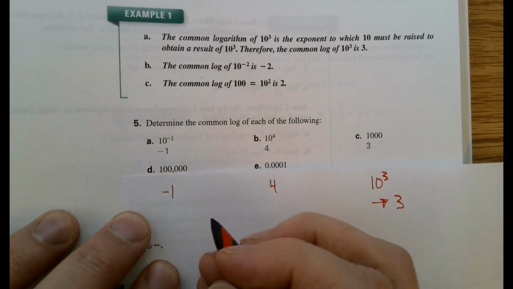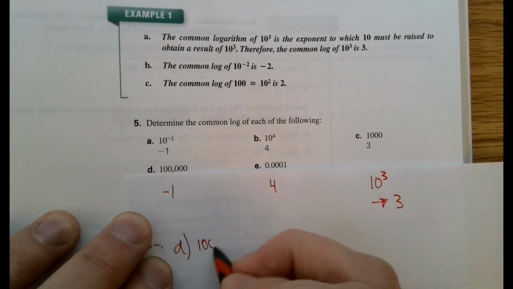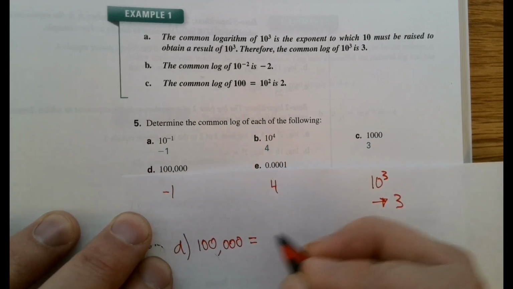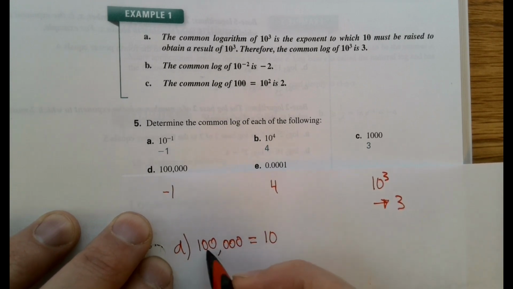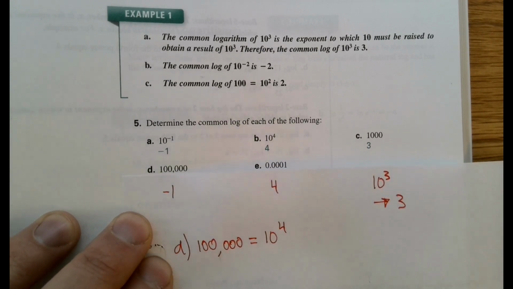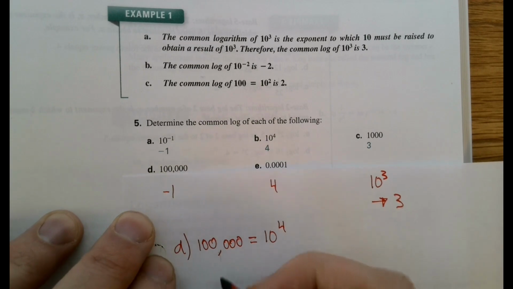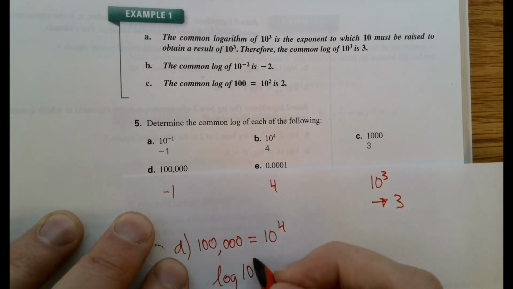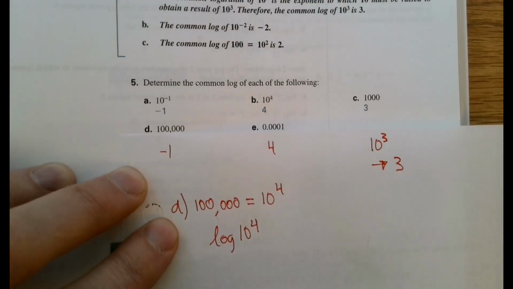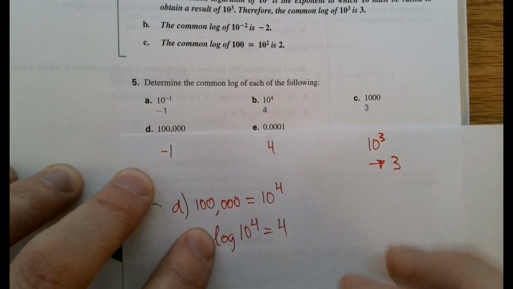100,000? Ooh, what? So again, we know how to write that as a base of 10 with an exponent. We just count how many zeros are there. There's 4. This would be 10 to the 4th. So the common log of that, which really we would write it like this, it's coming on the next page when we define this notation, that would be 10 to the fourth.